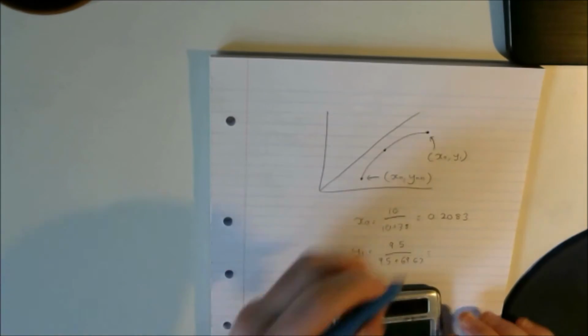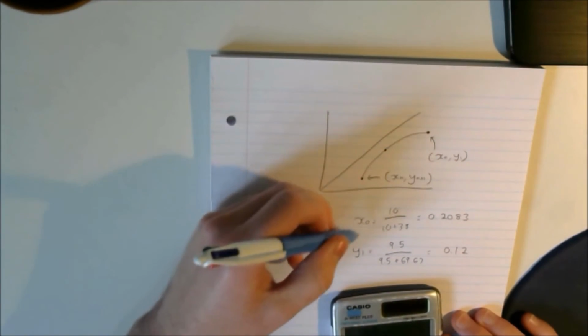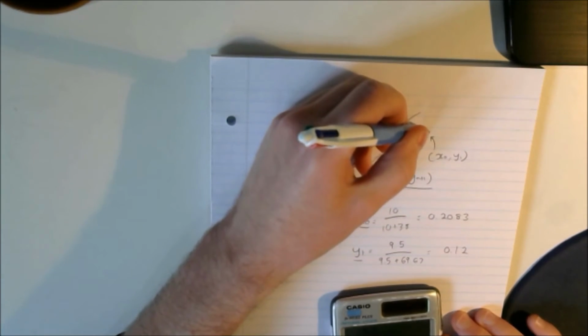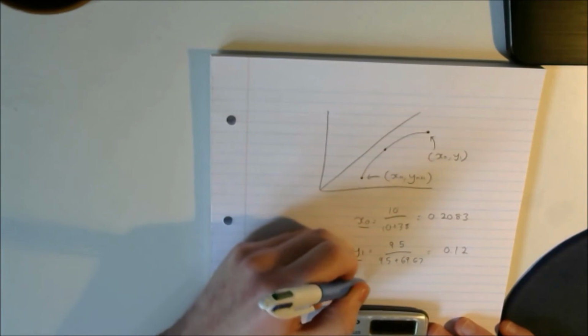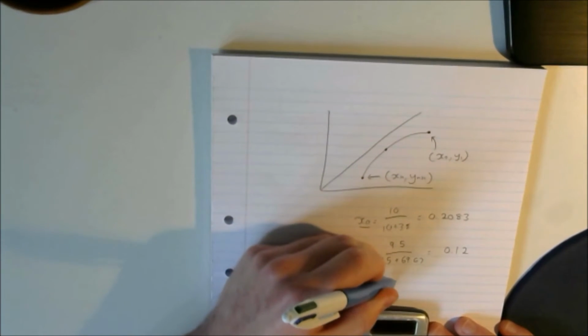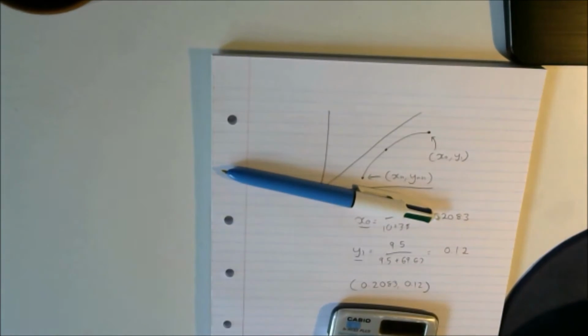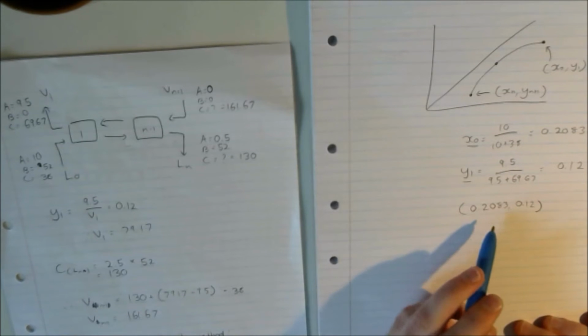It's going to be equal to 0.12. So that's enough information to plot this point up here. That's our starting point. So I'll just write that in coordinate form. That's going to be 0.2083, 0.12. Okay, so we figured out the first point on our McCabe-Thiele diagram.